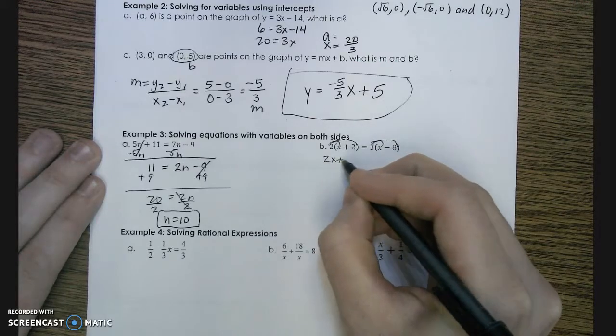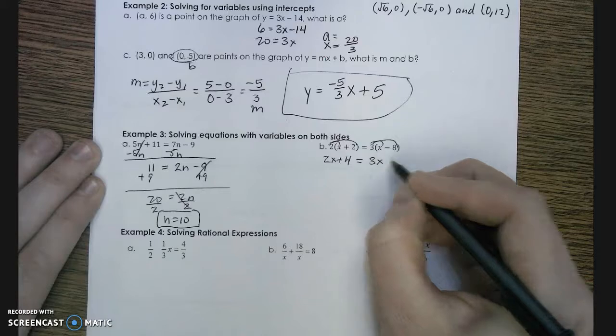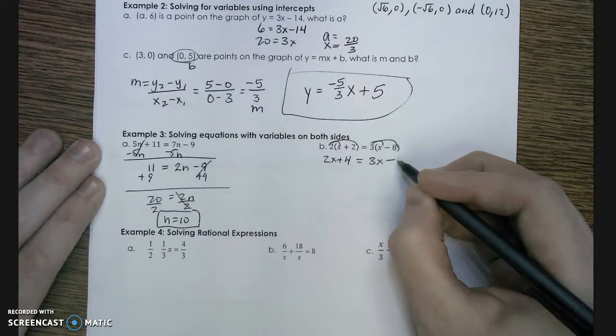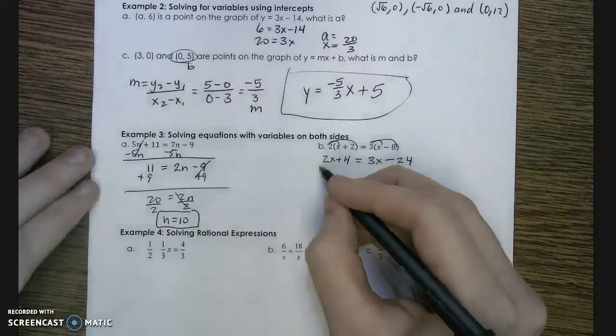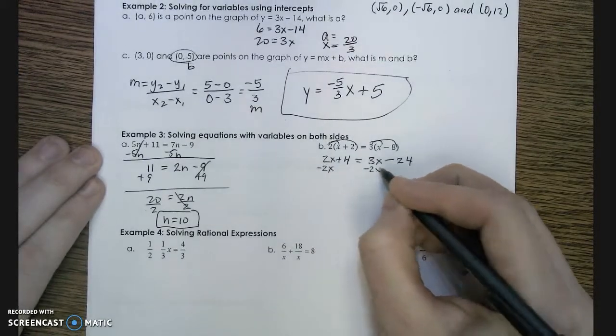Over here, you need to distribute first. So we've got 2x plus 4 equals 3x minus 24. And you want to get your variables on the same side, so let's subtract 2x to the other side.